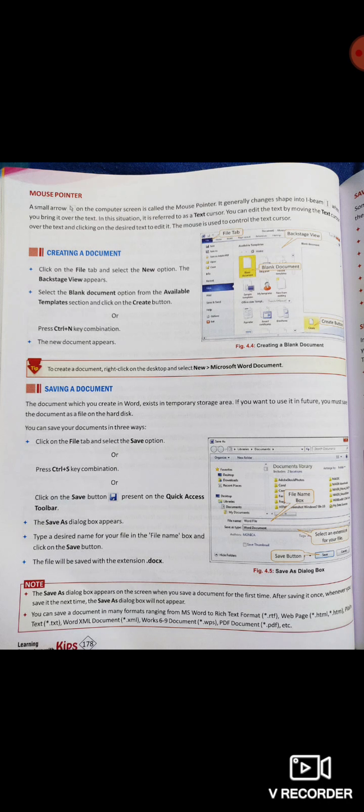So the next thing is creating a document. How can we create a document? To create a document, first we have to click on the file tab, and then we have to select the new option. Whenever we select the new option, the backstage view appears. Now we have to select the blank document option from the available templates section, and click on the create button. So first click on file tab, then the new option, then from the backstage view select the blank document option, then click on the create option.